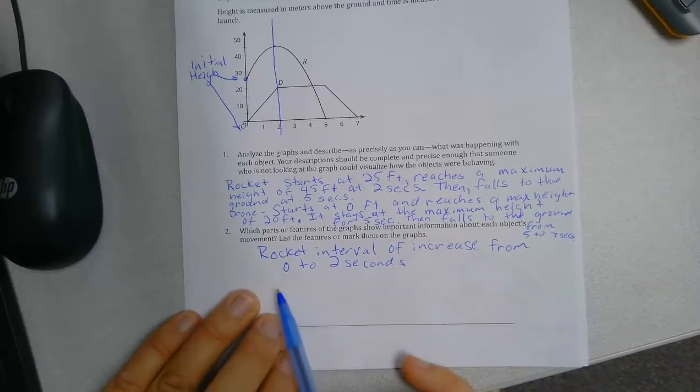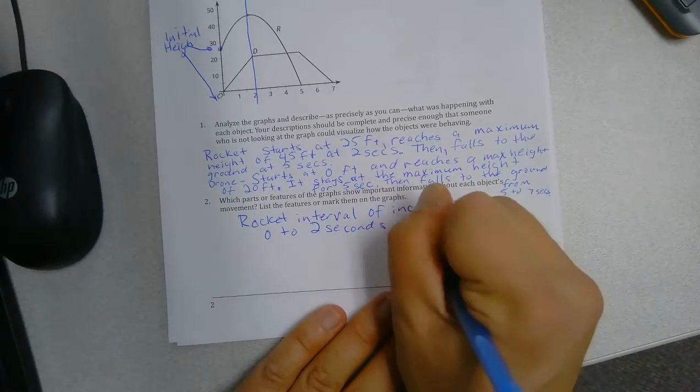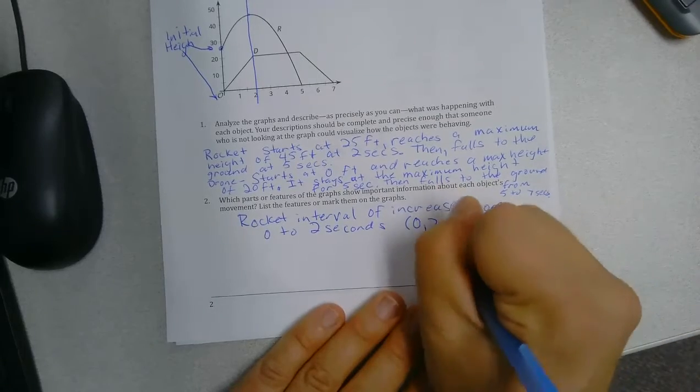Now, what you can do to represent that mathematically is just say it starts increasing after 0 and it stops increasing at 2 seconds.